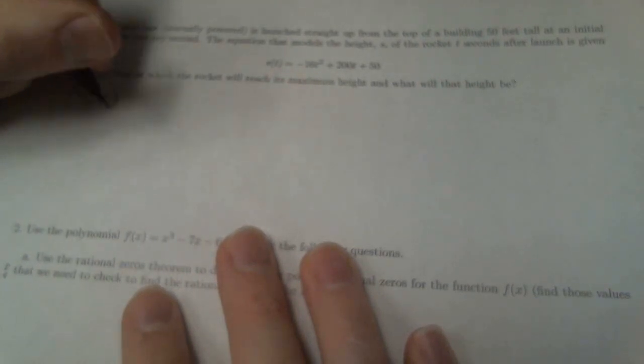All right, and we're asked, what is the time at which the rocket will reach its maximum height, and what will that height be? When you're asked to find the maximum or minimum of a quadratic function, it's just a fancy way of talking about finding the vertex. When we find the vertex, we've found the maximum or minimum. The vertex is going to be the point (h, k).